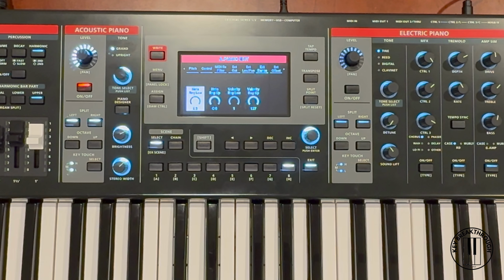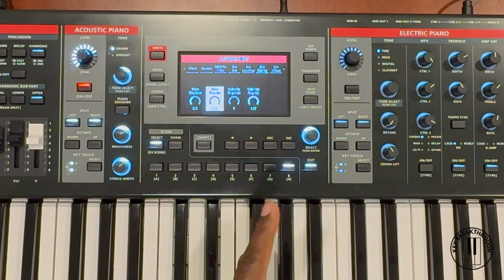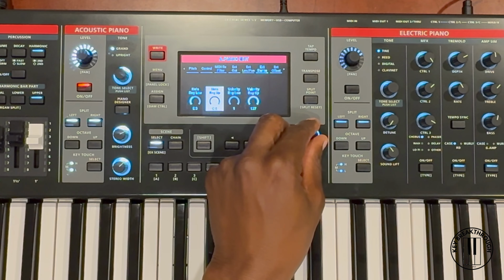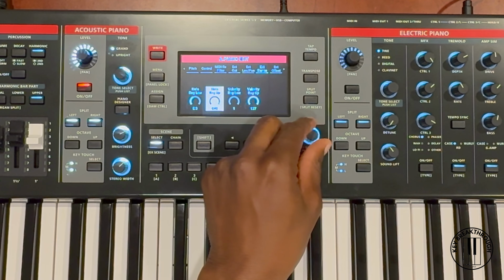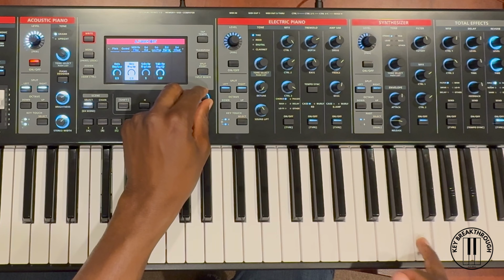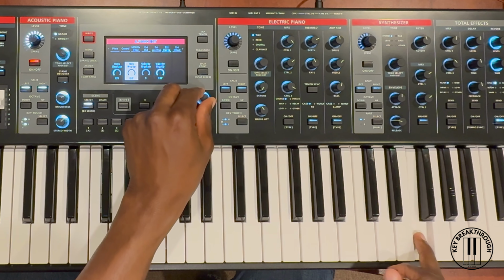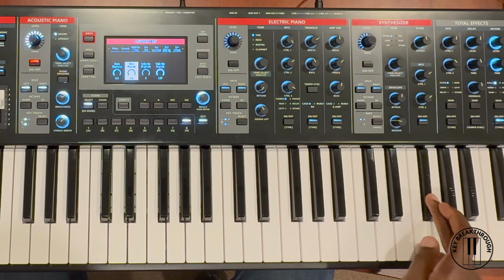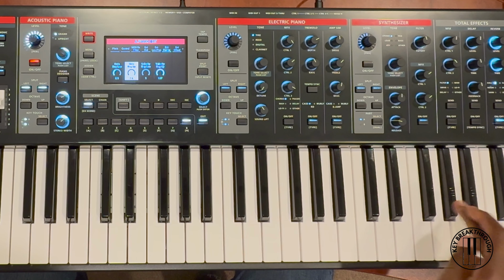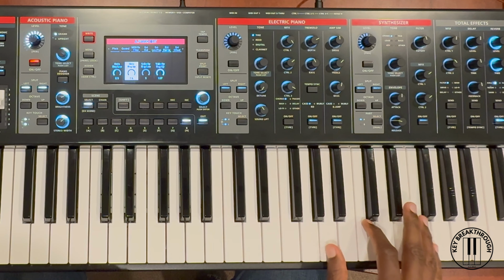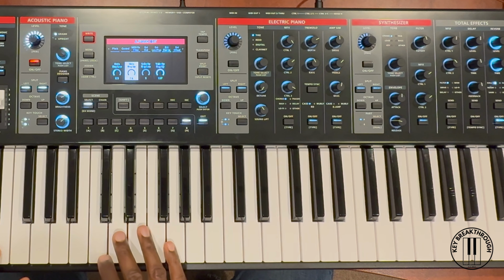At the top, I believe this is F6. So we want to do the same, but go over here to the cursor that says note range up and scroll all the way till we see F6. All right, nothing above that plays, great, but everything below it plays all the way down to E3. All right, so that's how you do that.